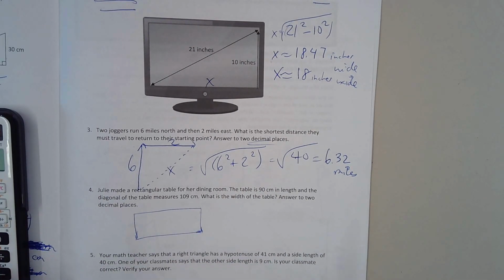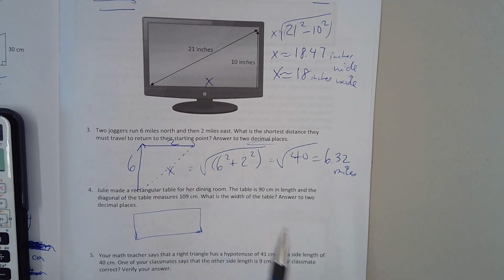I made a rectangular table a couple years ago. My wife wanted patio furniture. Have you ever looked at the price on patio furniture? It's like hundreds and hundreds of dollars. And she wanted a table. I looked at the prices, I'm like, nope.